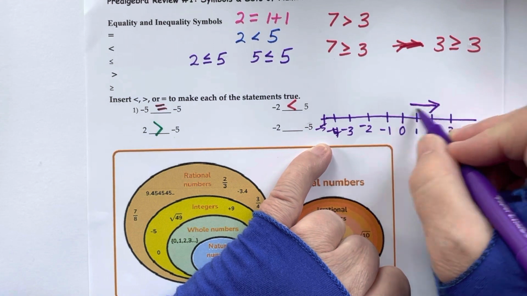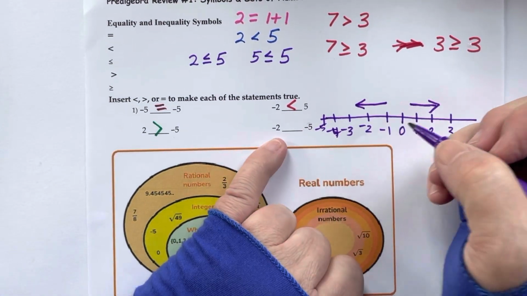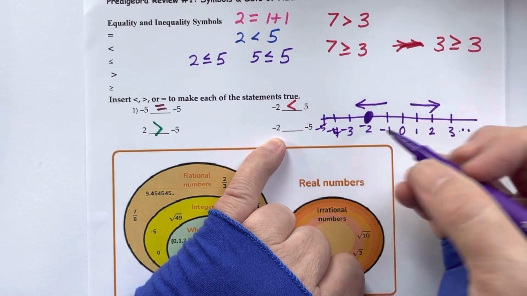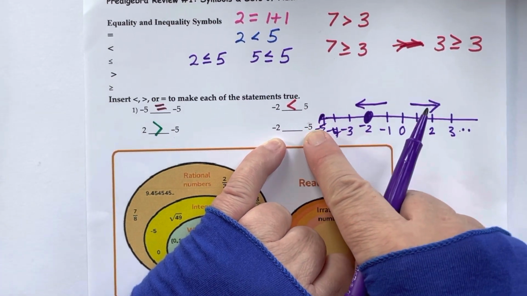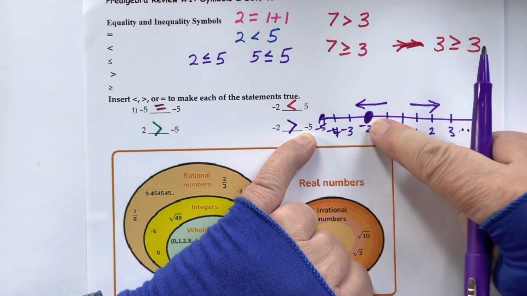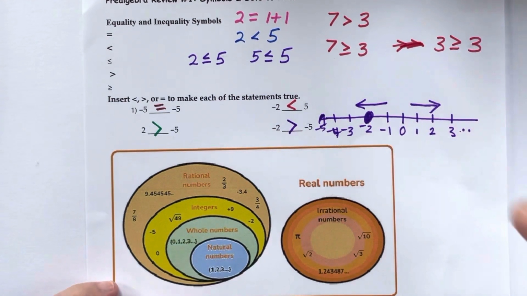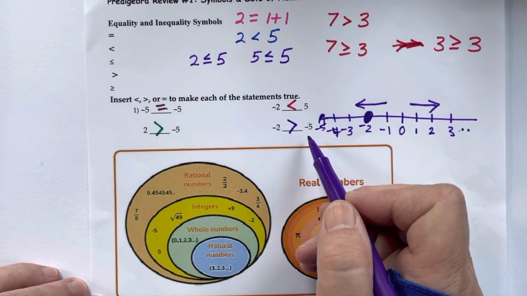Notice as we go to the right, the numbers are getting larger, and as we're going to the left, the numbers are getting smaller. So if I think about -2 is right there, and -5 is down here. And so the -5 is smaller, it's farther to the left, so it's smaller. So I want the smaller end to point to that. Or we think of this as larger, and we put the larger end there. So reading this, -2 is greater than -5.